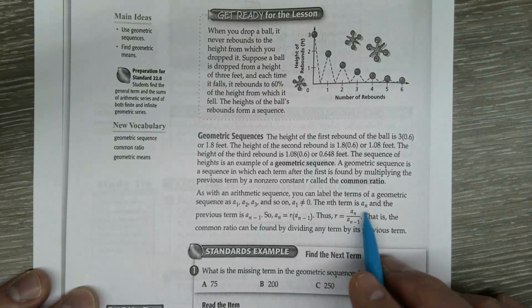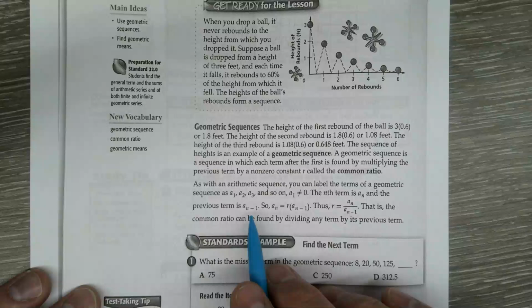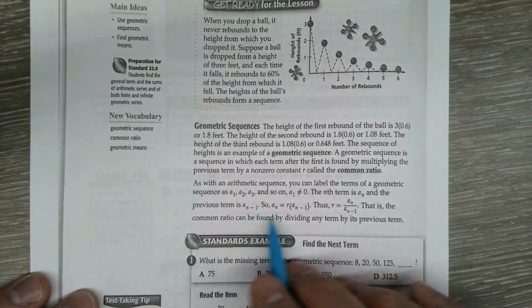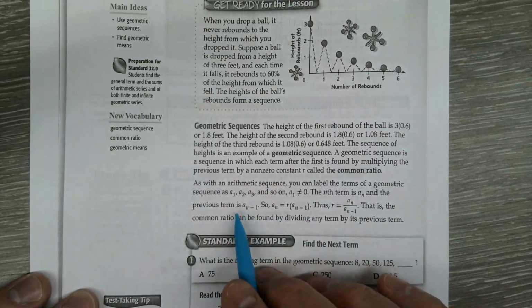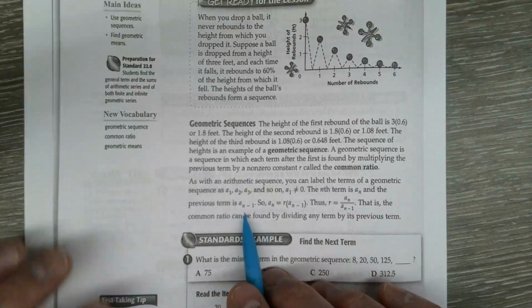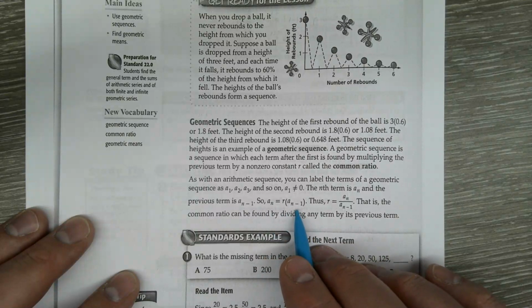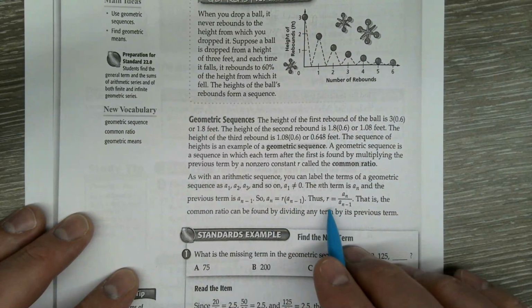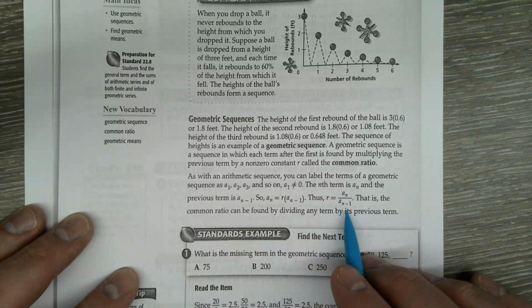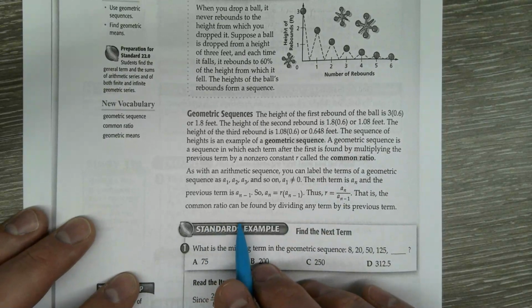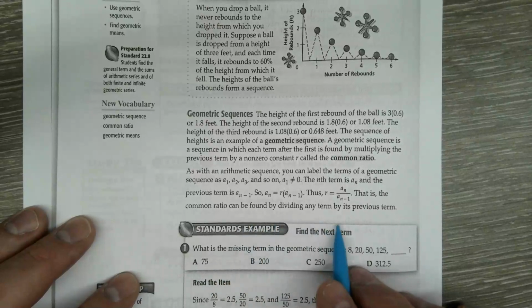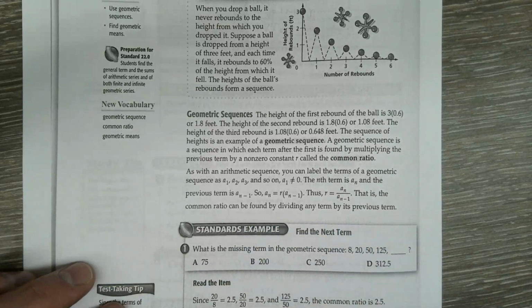The nth term is a_n, and the previous term is a_(n-1). So a_n equals r times a_(n-1). Thus, r equals a_n divided by a_(n-1). That is, the common ratio can be found by dividing any term by its previous term.